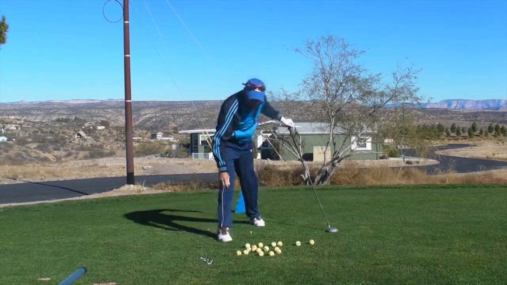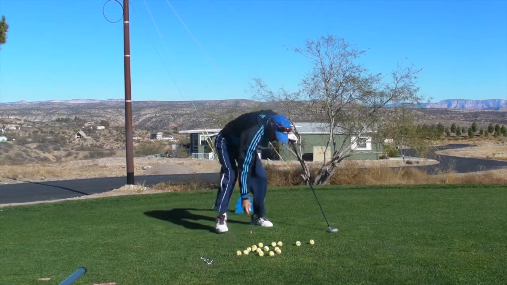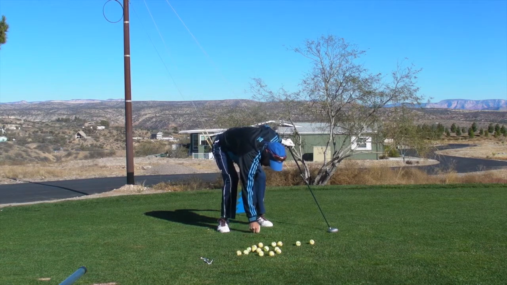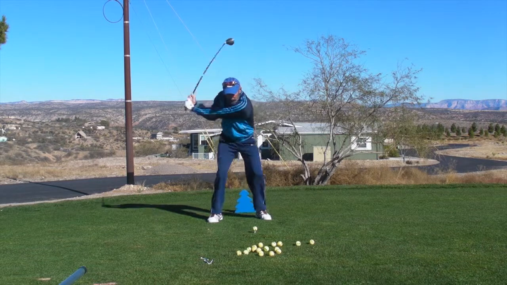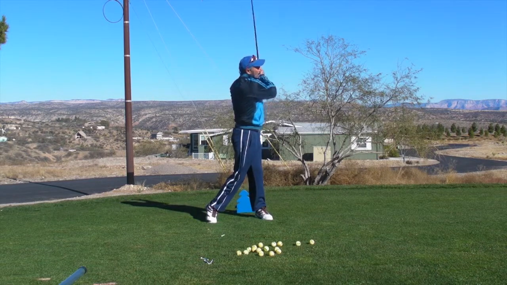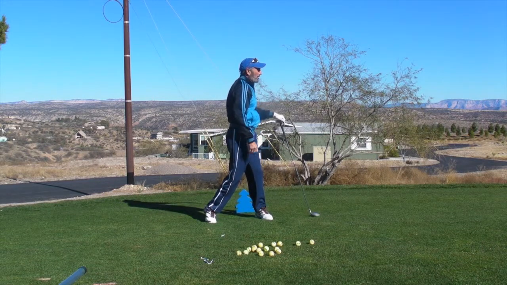Yeah, it was all right. I don't get much height on it. And I have a tendency to fade it a little bit like that. That was a little bit more of a slice than I'd like.